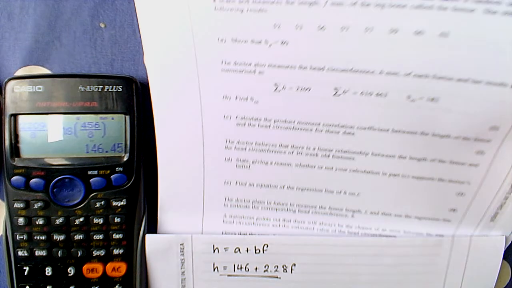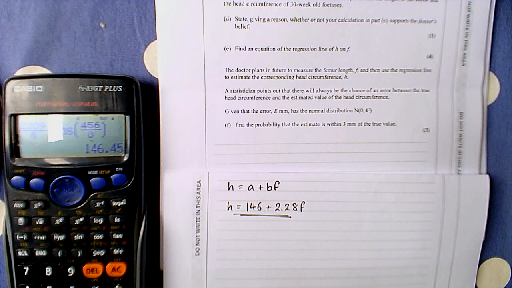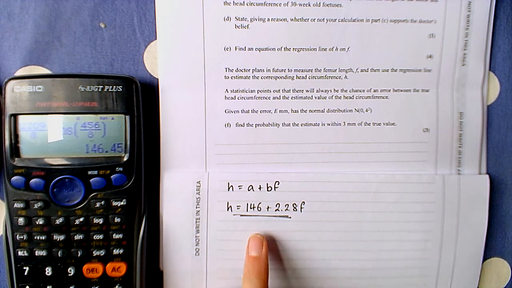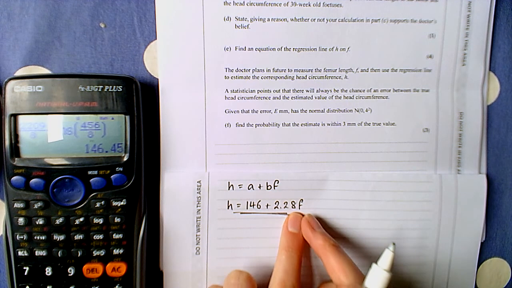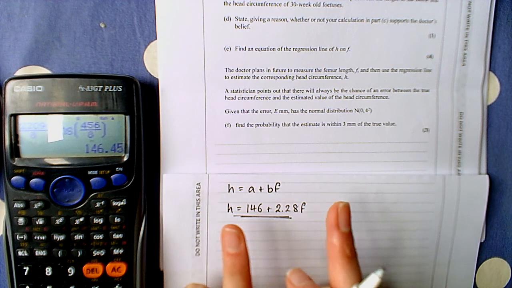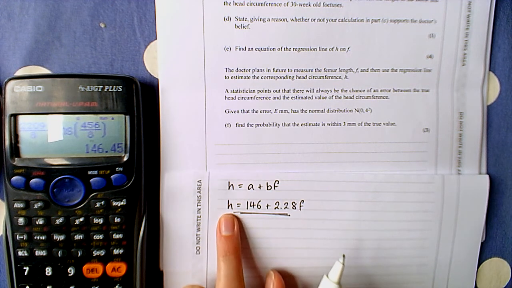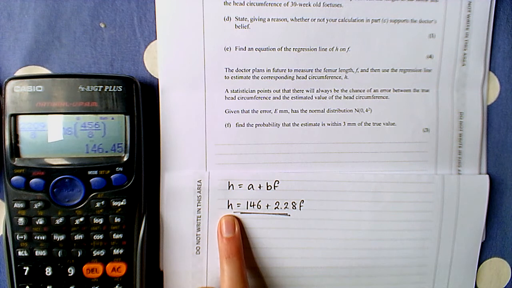Okay, let's take a look at the final part. The doctor plans in future to measure the femur length F and then use the regression line, which would be this, to estimate the corresponding head circumference. A statistician points out that there will always be the chance of an error between the true head circumference and the estimated value of the head circumference.